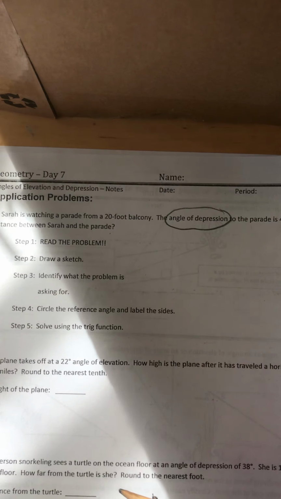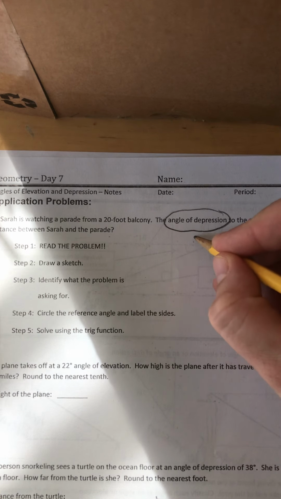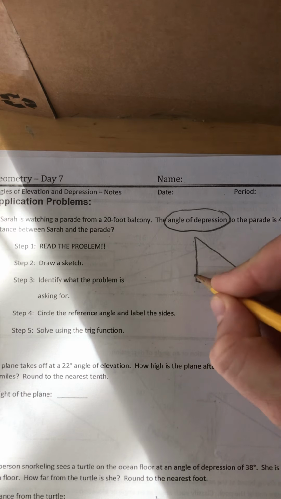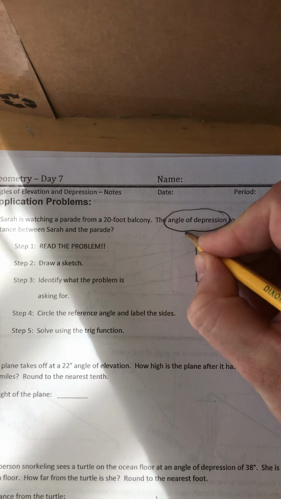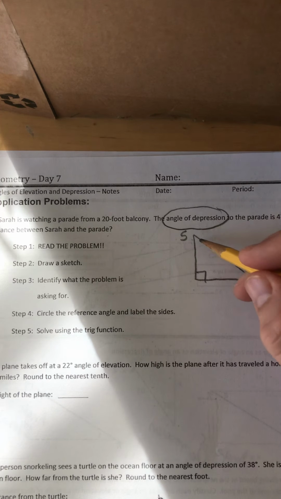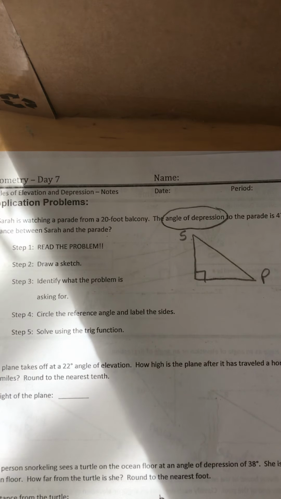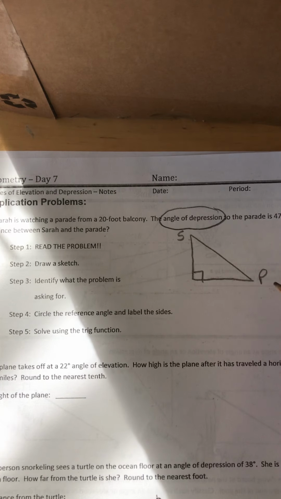Next step, we're going to draw a sketch, okay? So here's my sketch. Again, we're going to be drawing right triangles. So I'm just going to draw a basic right triangle over here. Now you do have to think about the situation, okay? We know Sarah is up in the balcony, okay? So I'll say S, Sarah is up in a balcony off the ground looking down at a parade. We'll call that P. So S and P, that is Sarah and the parade, okay? If you want to draw a little stick figure here and a little parade float here, you can do that, but that's not necessary.